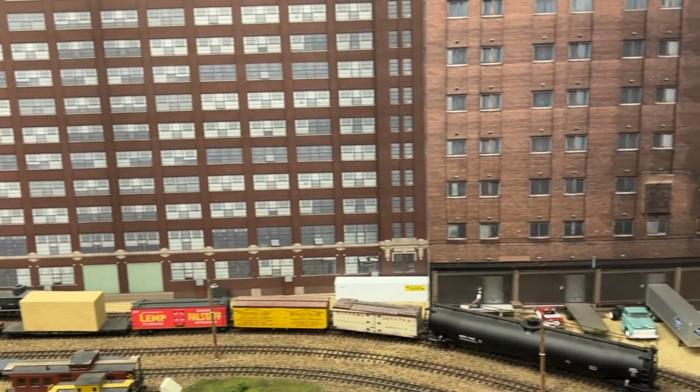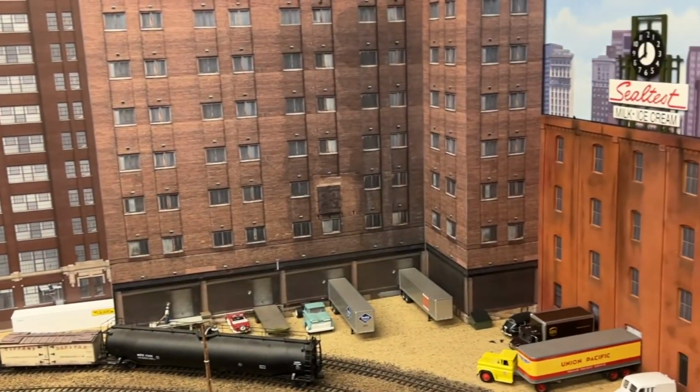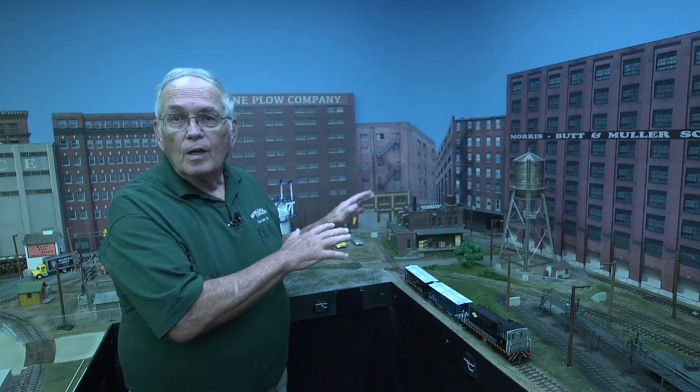I wanted to try and make everything just a little bit different so nothing was all exactly the same. What I want to do right now with this video is take a very close look at that very first corner. So what I've tried to do back in this corner is to really kind of create the illusion that the city goes on beyond the corner itself.